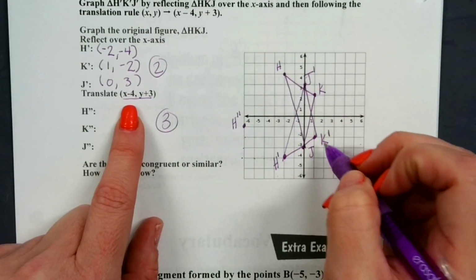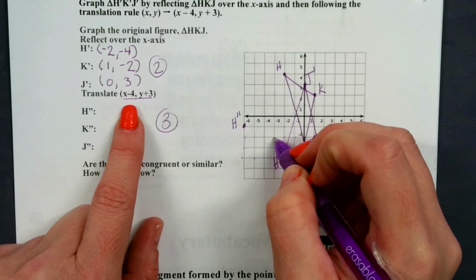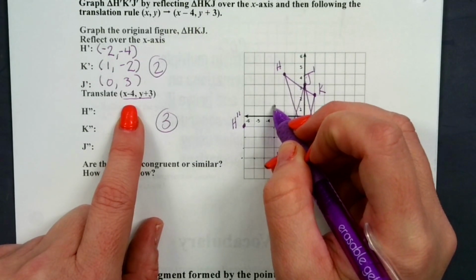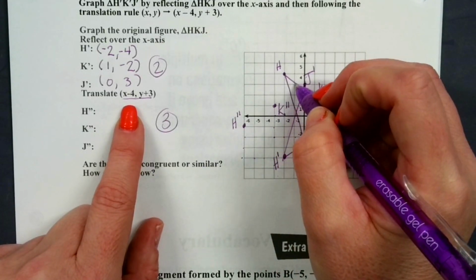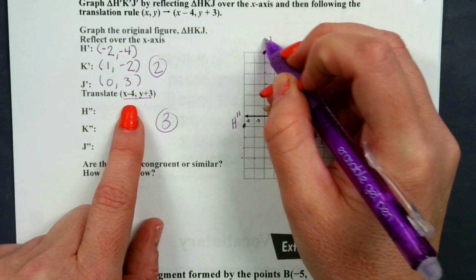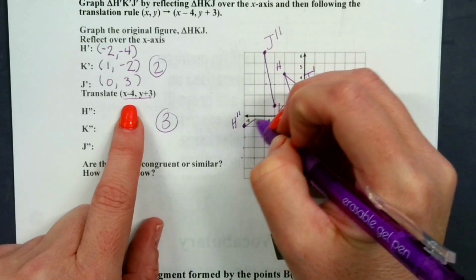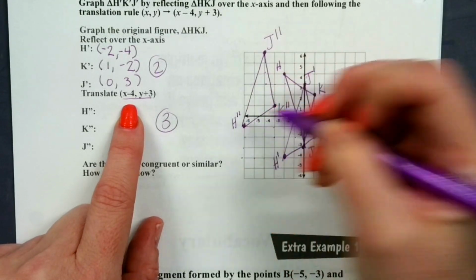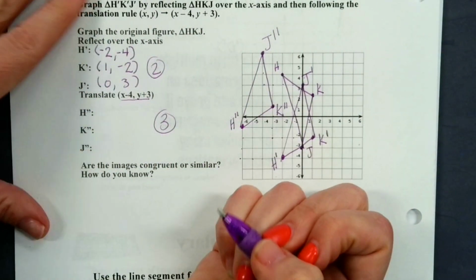So now I'm going to do that with K. I'm going to go 1, 2, 3, 4, up 1, 2, 3. And same thing with J. 1, 2, 3, 4, 1, 2, 3. And I'm going to list my new coordinates.